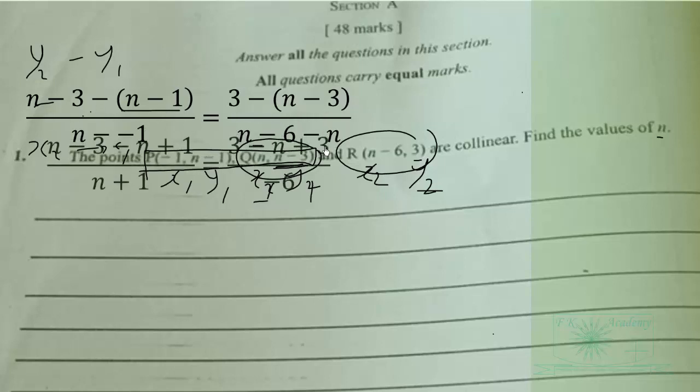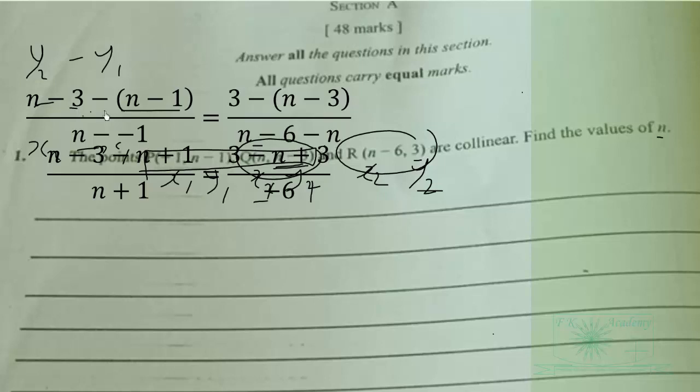Then we can simplify this. We expand: -1 times n is negative n, then -1 times -1 is positive 1, so the numerator is n minus 1 becomes -n + 1... and n minus n is 0, so we have -6 in the denominator.